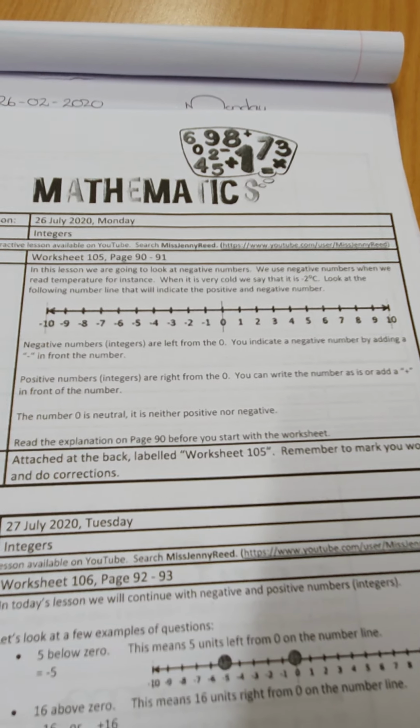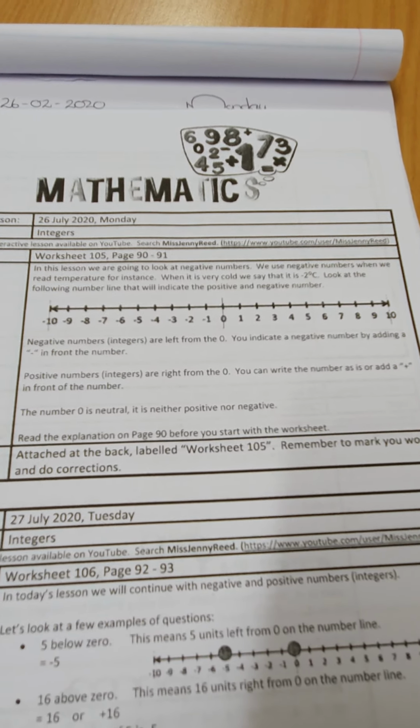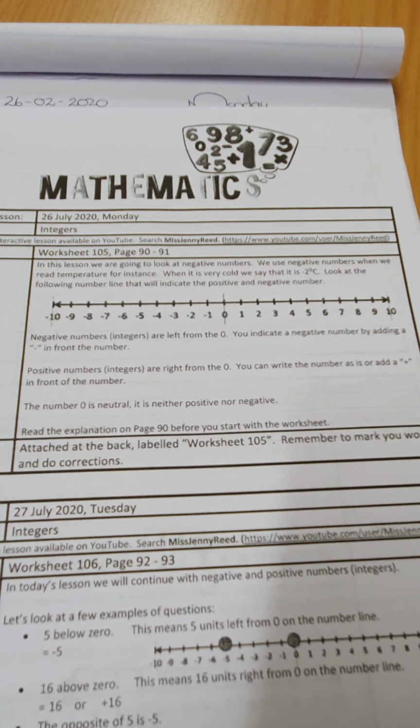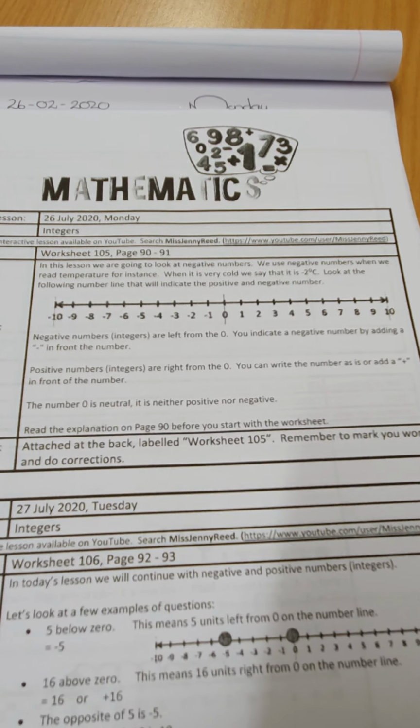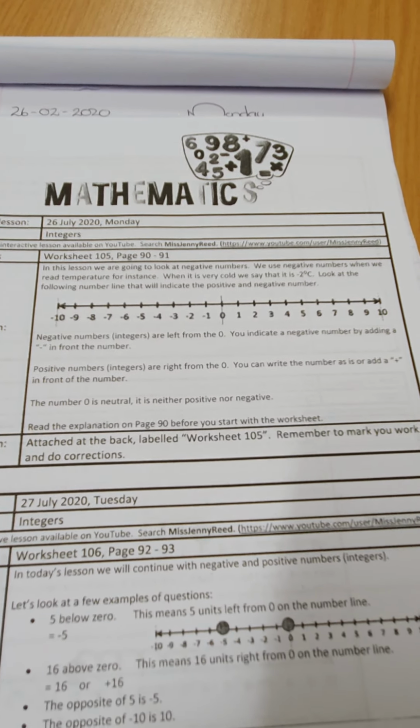Today we're looking at negative numbers. You haven't done negative numbers yet in your previous grade, so this is the first time, although I did speak to you a little bit about it in term 1. I told you, you never say you can't. You can always say 2 minus 1 is minus 1.